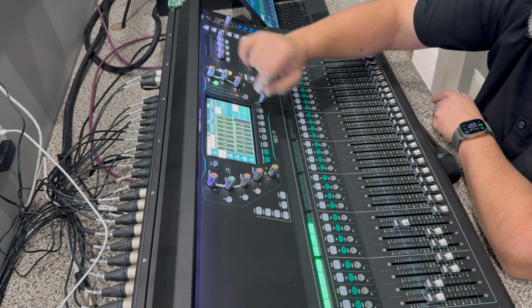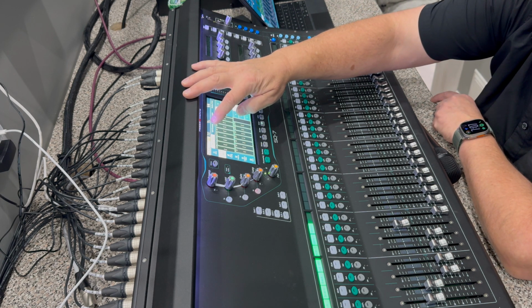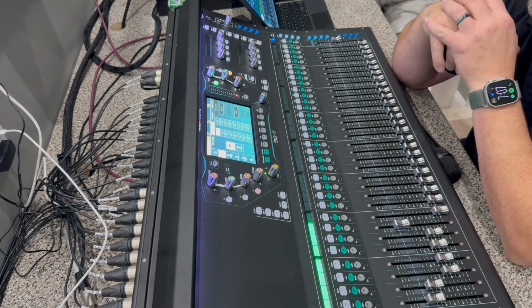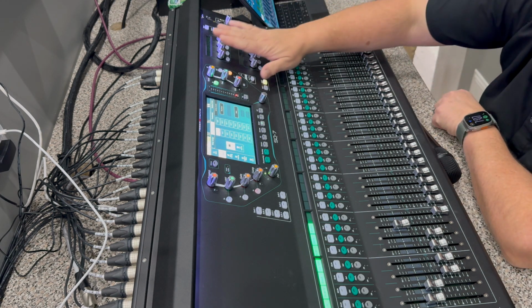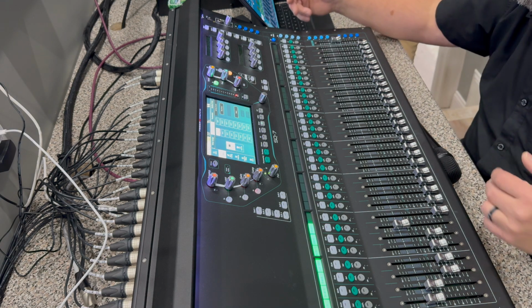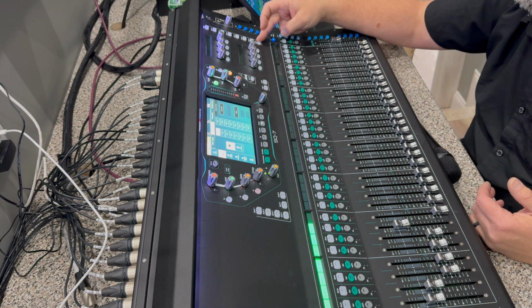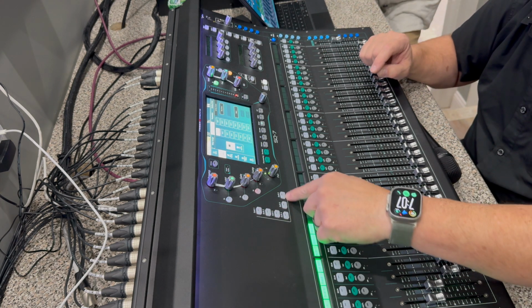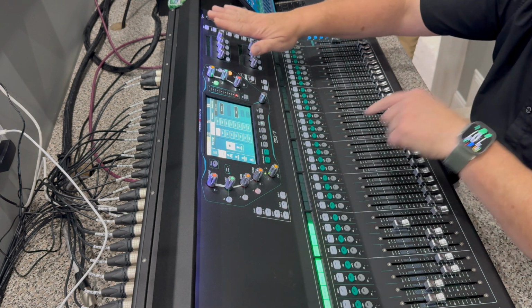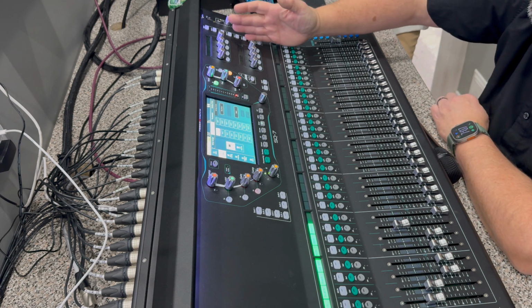Now, if we look at the tabs across the top here, the other one that you might want to be aware of is soft controls. All right, what's soft controls? Well, on this console, it's all of these buttons. So it's buttons here, knobs and buttons here, and labels, buttons here, all right?